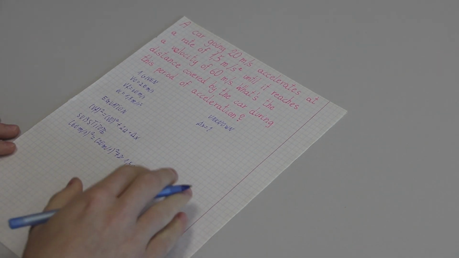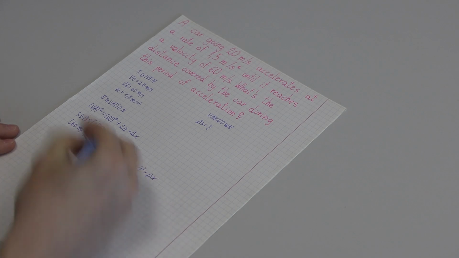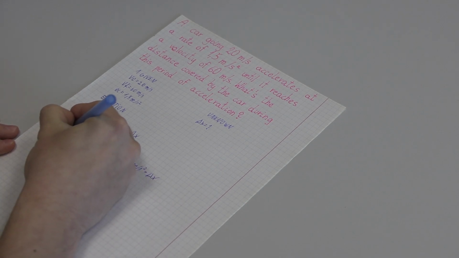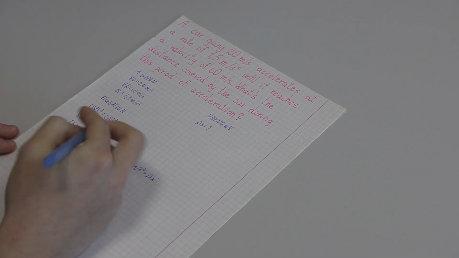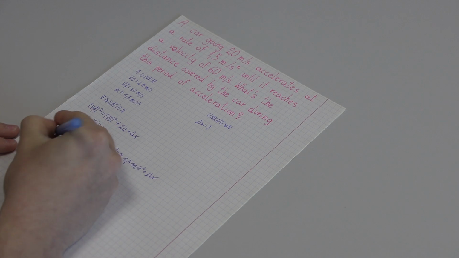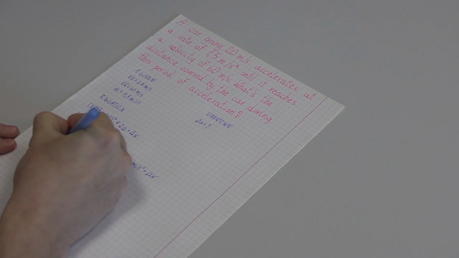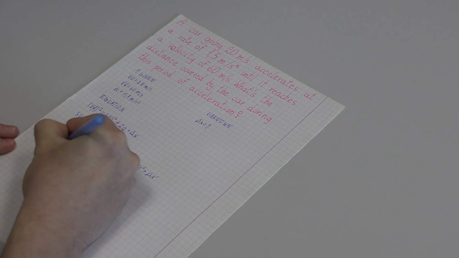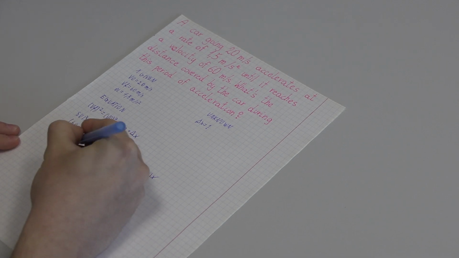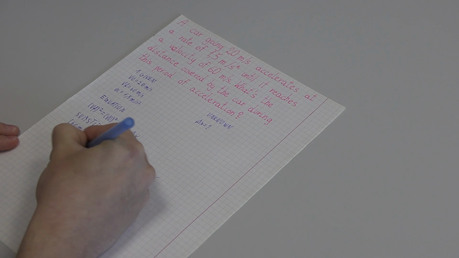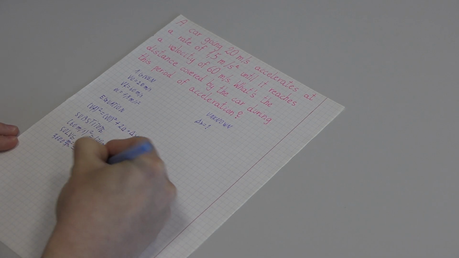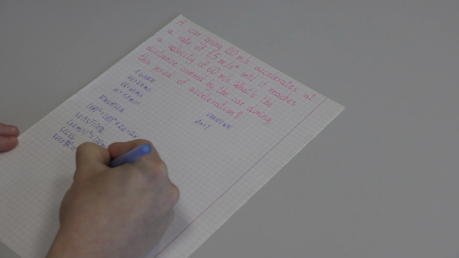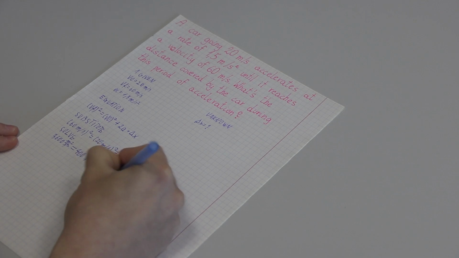And now that I have this, I will need to solve the equation. So I will get that to the power of 2, and it will equal 400 meters squared per second squared plus 3 meters per second squared times delta x, which is our unknown.